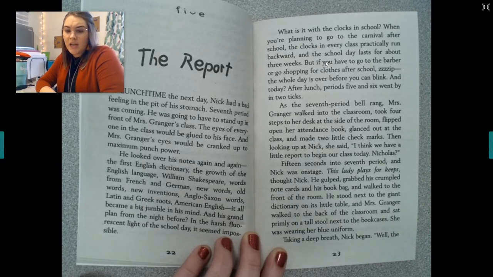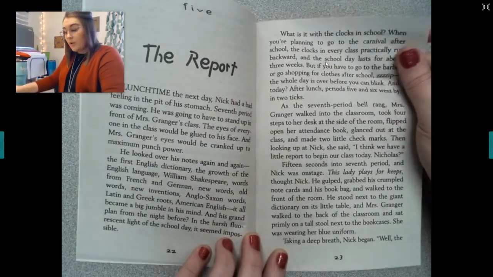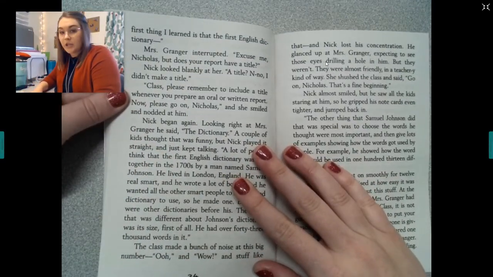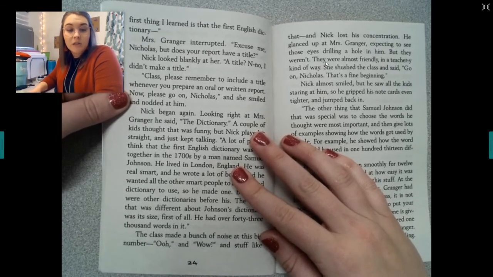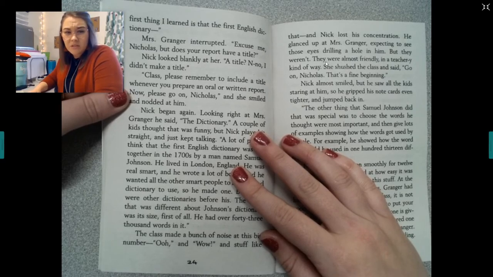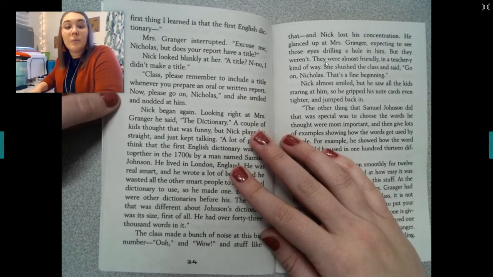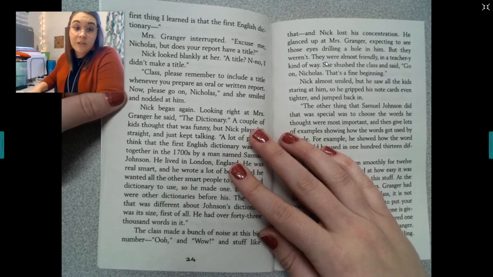He stood next to the giant dictionary on its little table, and Mrs. Granger walked to the back of the classroom and sat primly on a tall stool next to the bookcases. She was wearing her blue uniform. Taking a deep breath, Nick began. "Well, the first thing I learned is that the first English dictionary—" Mrs. Granger interrupted. "Excuse me, Nicholas, but does your report have a title?" Nick looked blankly at her. "A title? No, I didn't make a title." "Can you please remember to include a title whenever you prepare an oral or written report? Now please go on, Nicholas." And she smiled and nodded at him.